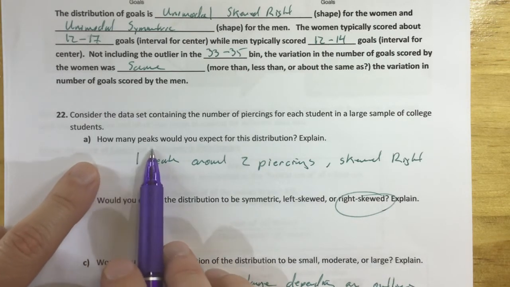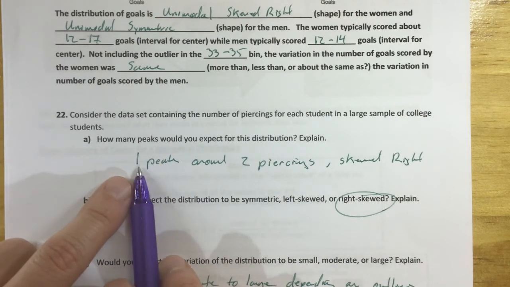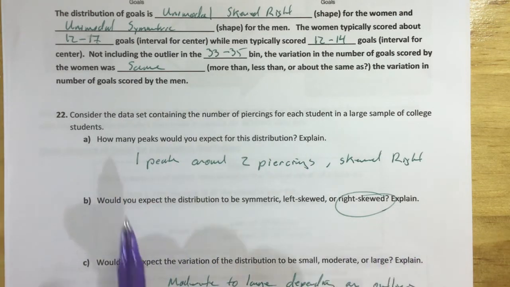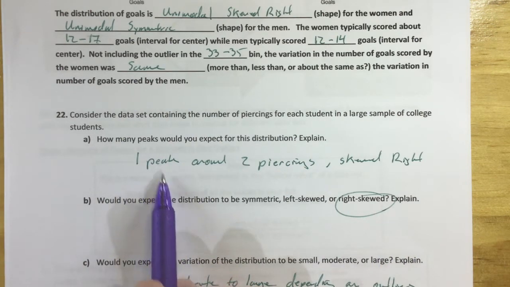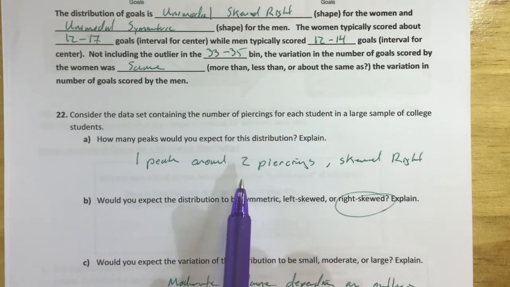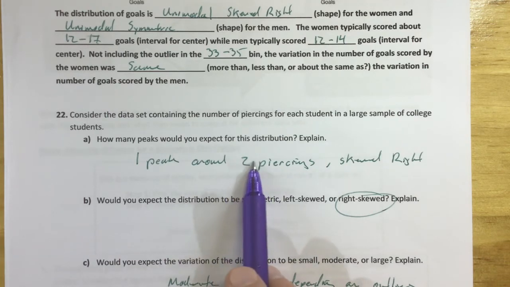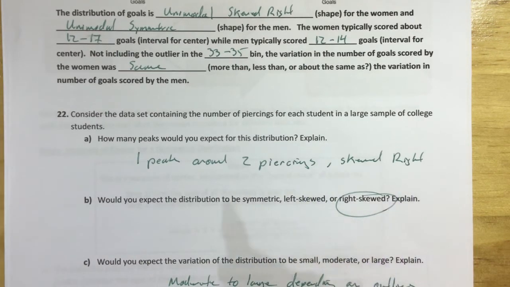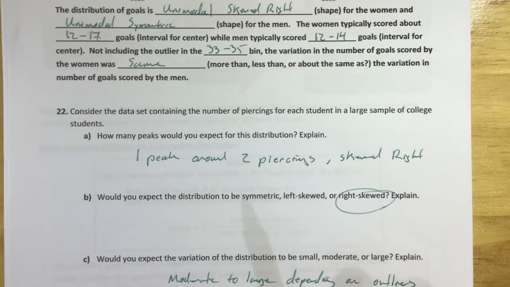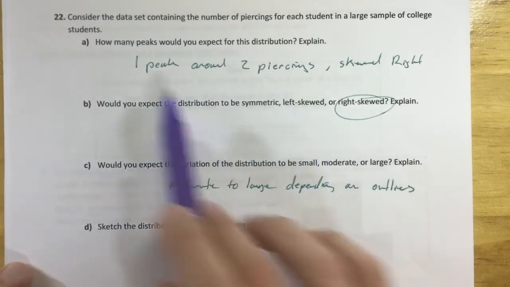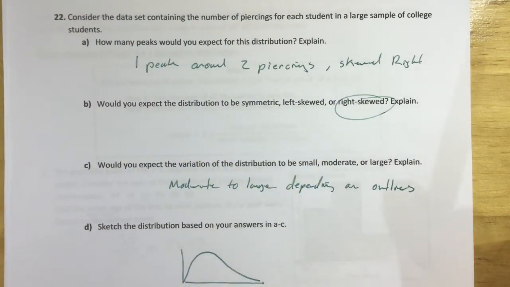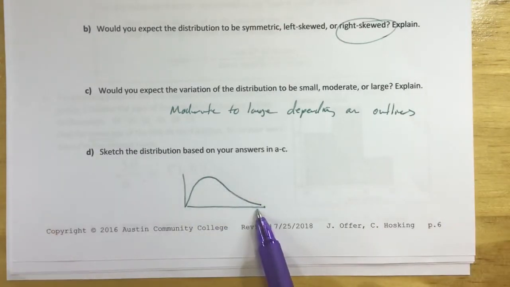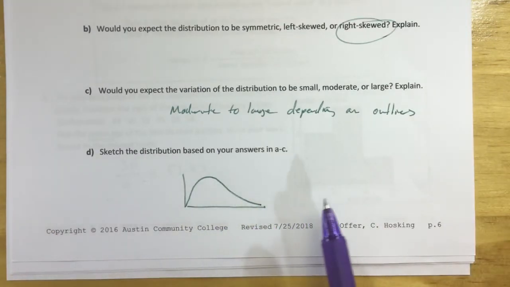So as far as the peaks for this, I'd expect 1 peak. Of course, this all depends on the width of the bars, but I'd expect 1 peak that's more around the 2 piercings. So it's going to trail off in the front around 0 and 1. Not too much, but there's going to be a really high point at 2, and then it's going to get skewed off to the right for the people that have this exceptional number of piercings. So 1 peak, skewed right is what I think here, and this is the graph that I imagine.